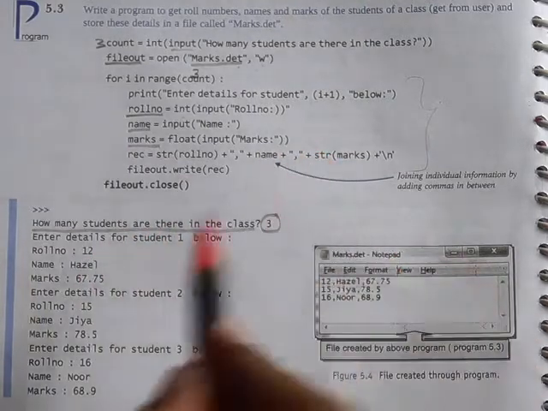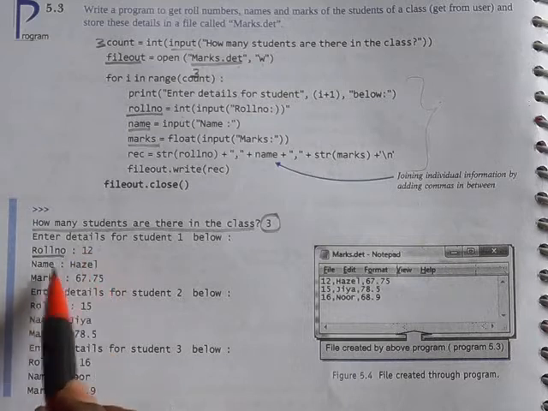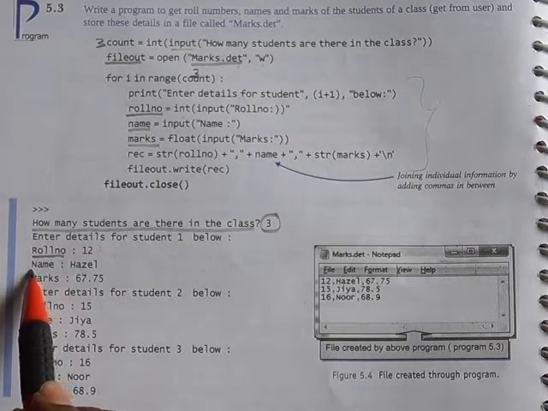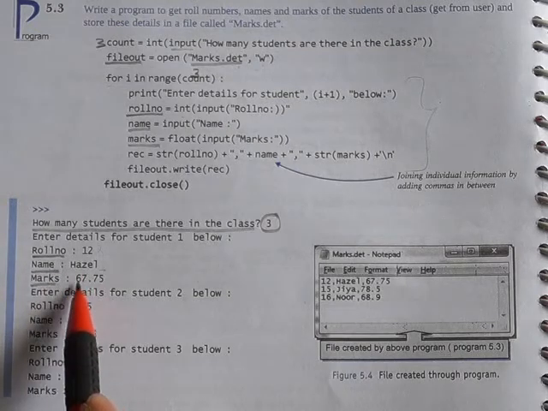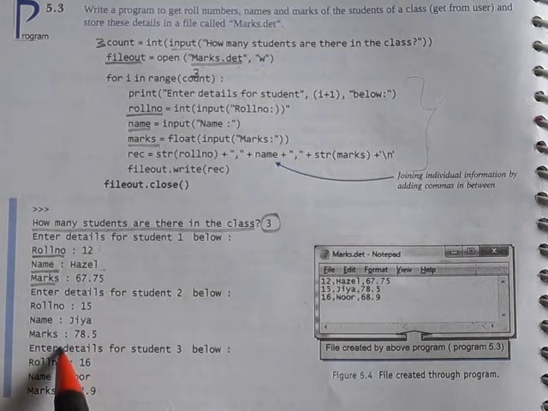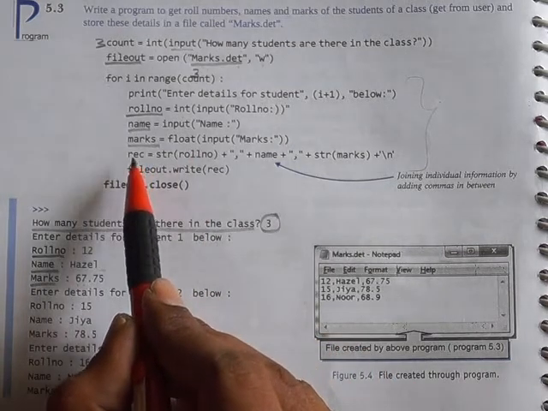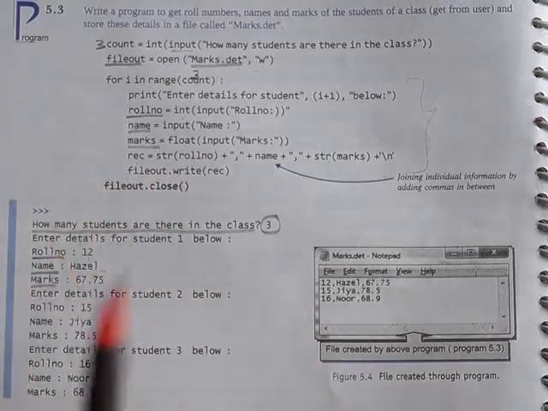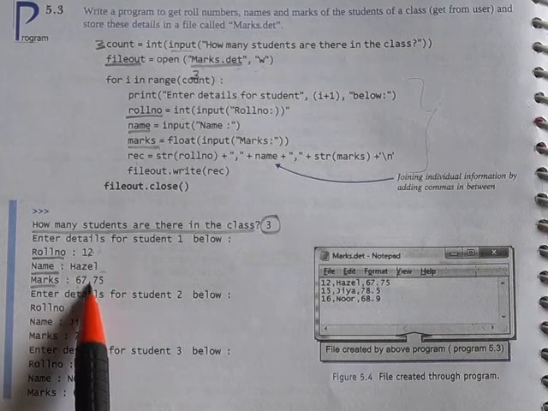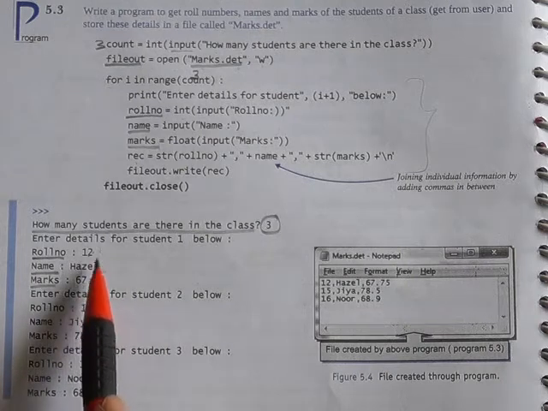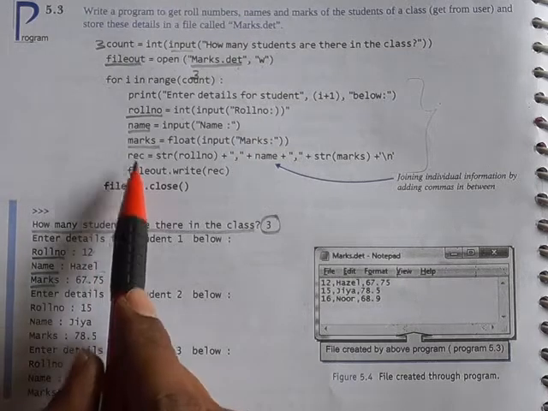Okay. So for the first time, it will ask input for roll number. You are giving the number, and it will ask input for name. You are giving Hazel. And it asks input for marks, you are giving 67.7. Okay, fine. Then, what is the use of this rec? Very simple. This 12, Hazel, 67.5 are there in 3 different lines. Okay, you want to make it in single line.